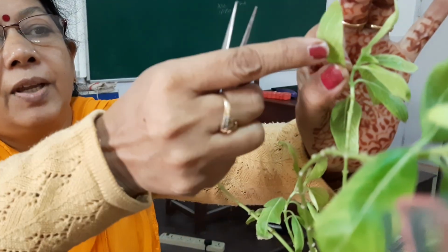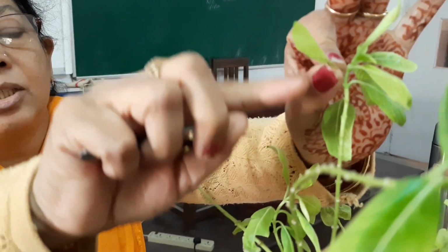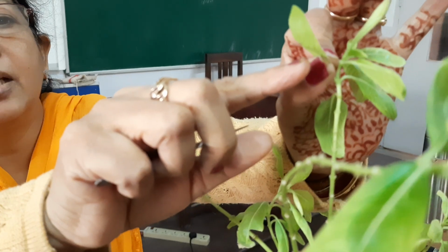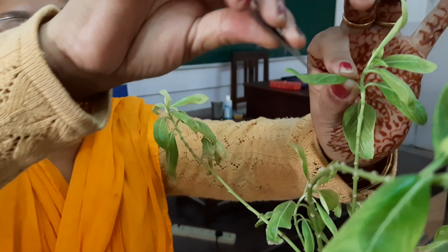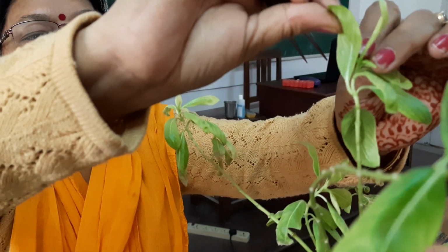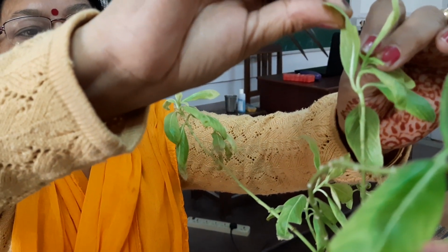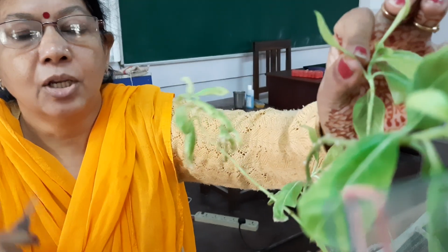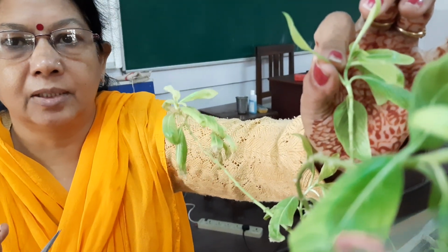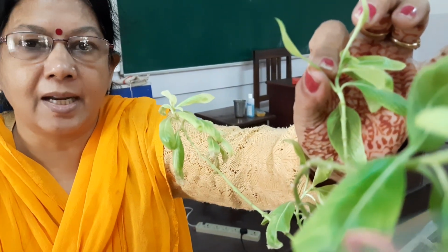The surface which faces towards the soil, the lower surface, is always known as the dorsal surface. And the surface which faces towards the main axis of the plant, the upper surface, is called the ventral surface. So this concept should be very clear to you: which is dorsal surface, which is ventral surface.